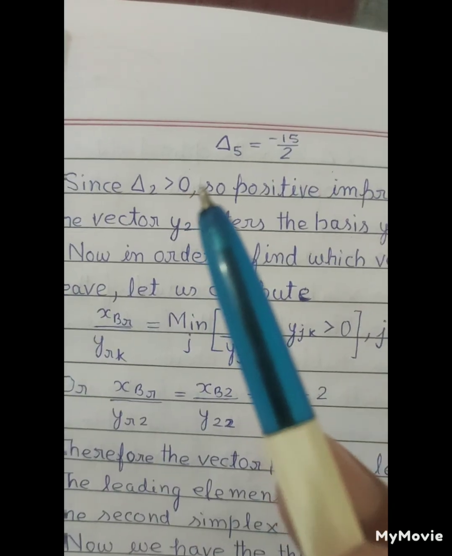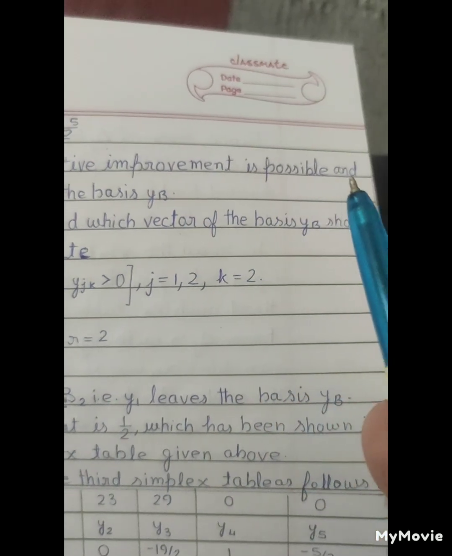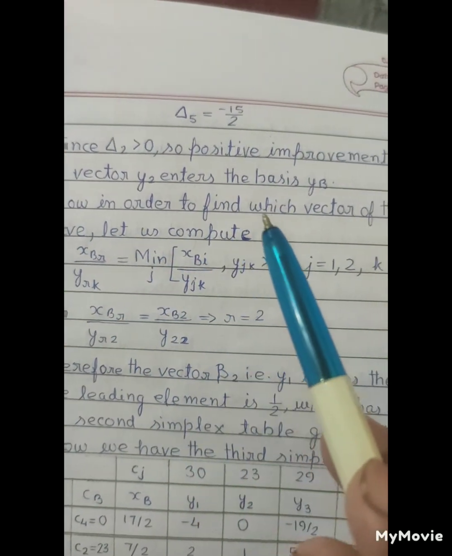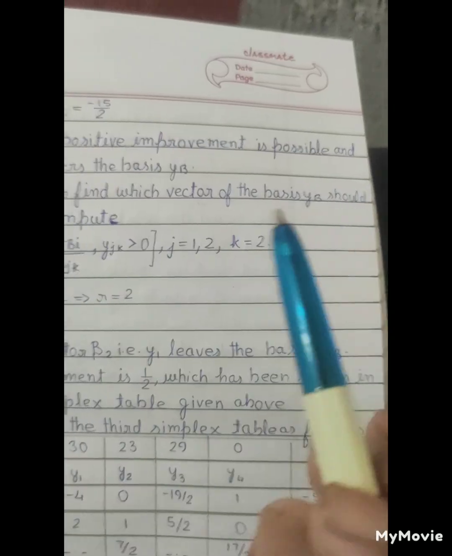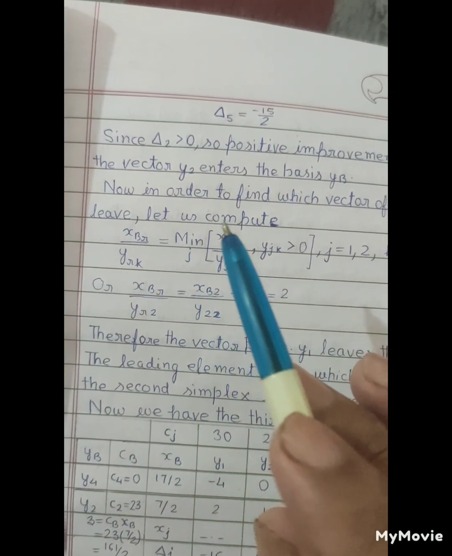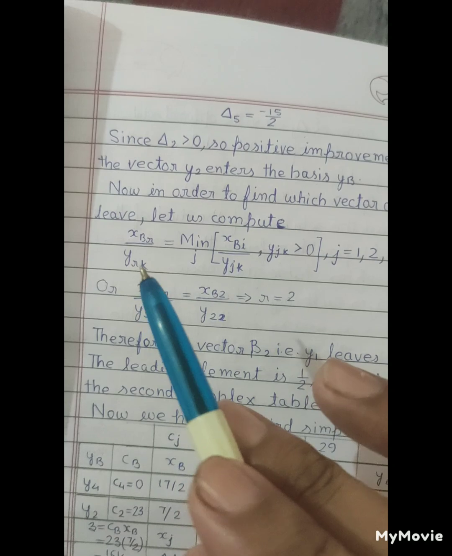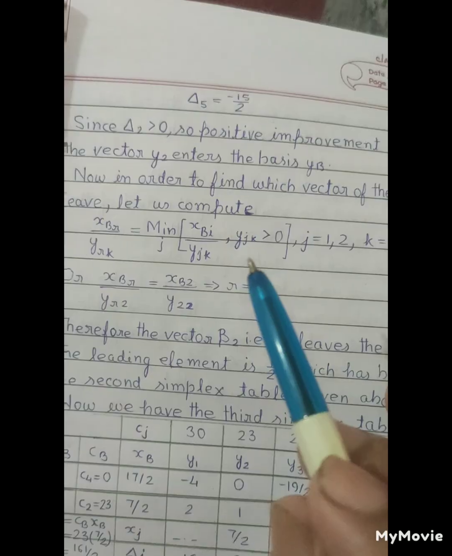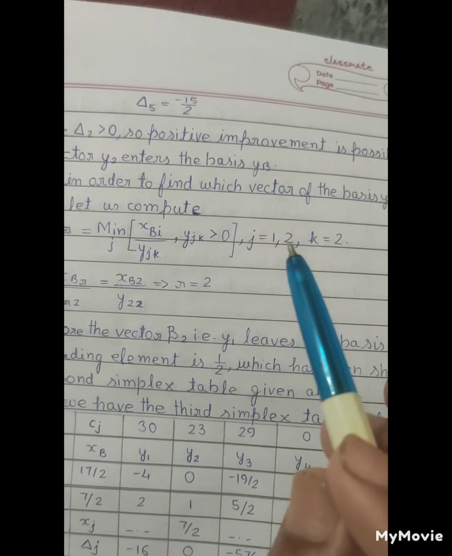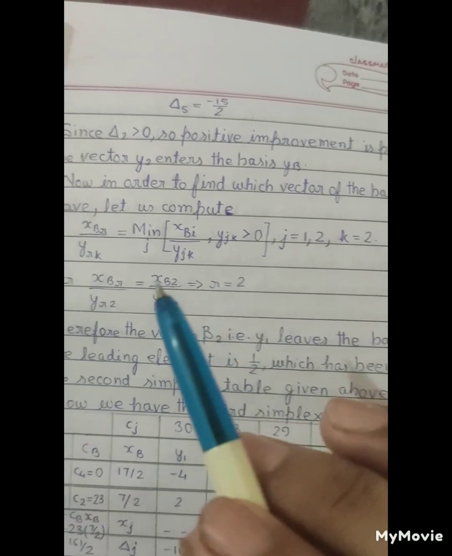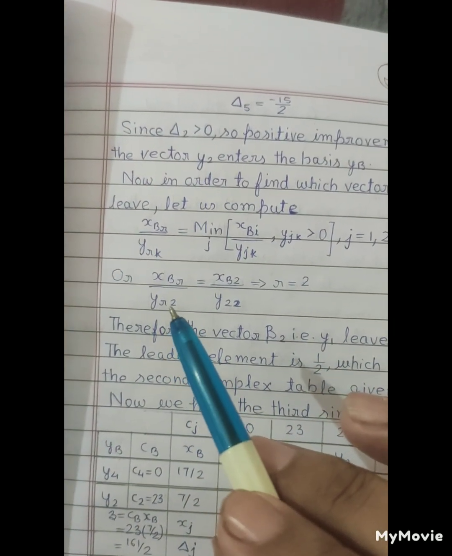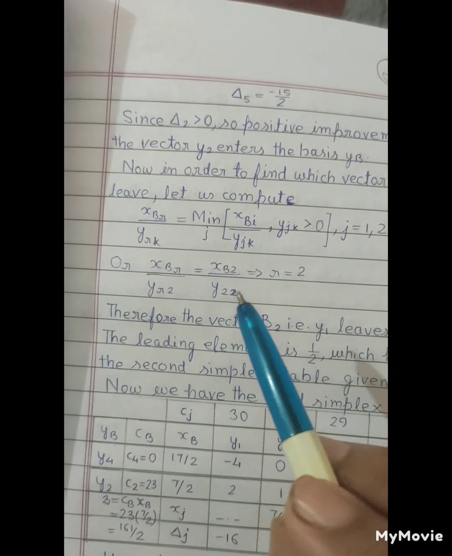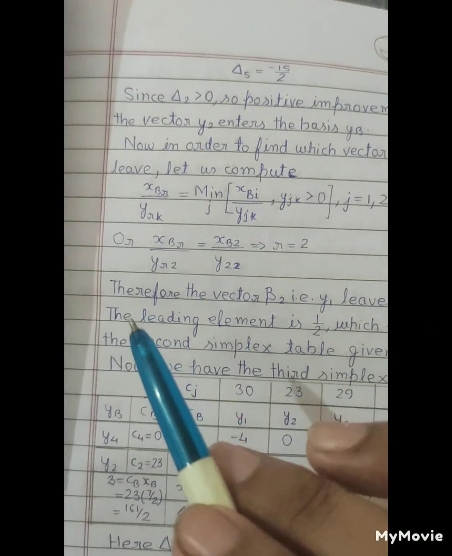Since delta 2 is greater than 0, a positive improvement is possible, and the vector y2 will enter the basis of yb. In order to find the vector that leaves the basis, we compute the minimum of xbi upon yik where yik is greater than 0, for i equals 1 and 2 and k equals 2, or xbr upon yr2 equals xb2 upon y22, which implies r equals 2.